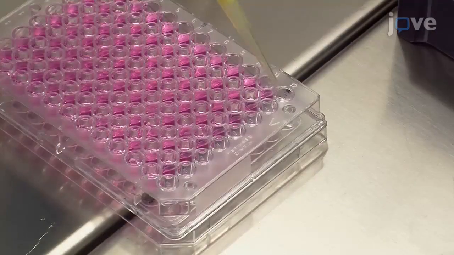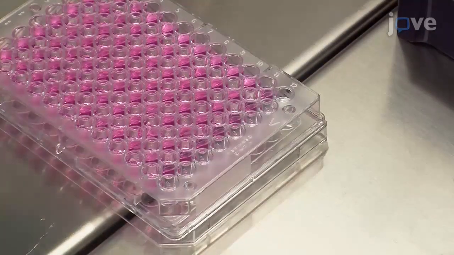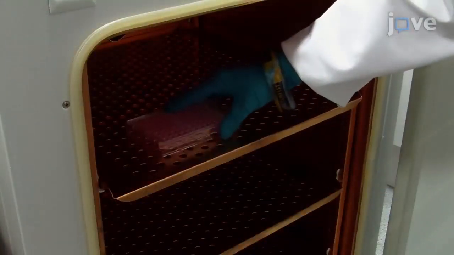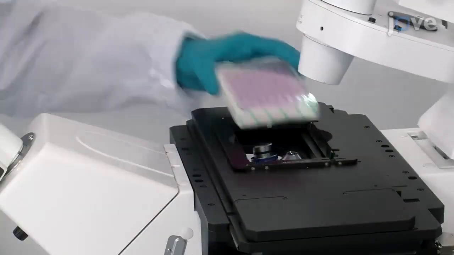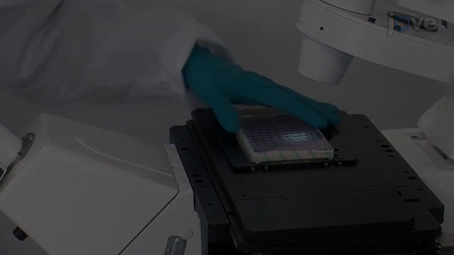Add 200 microliters of 1x PBS to each empty well to avoid evaporation. Incubate the cells in an incubator at 37 degrees Celsius. After 24 hours, check the cells by bright field microscopy.